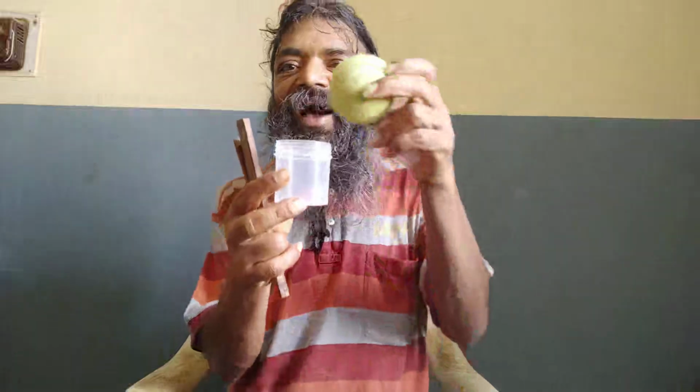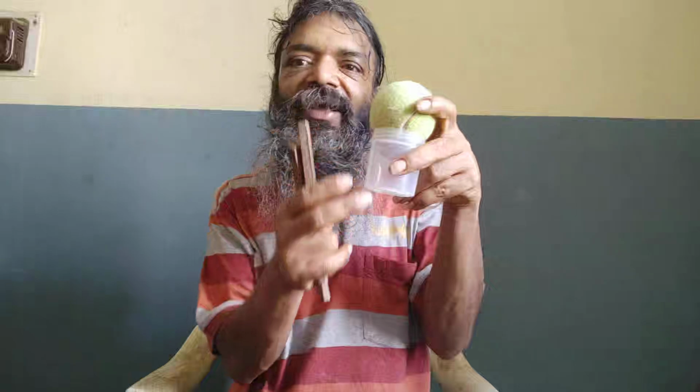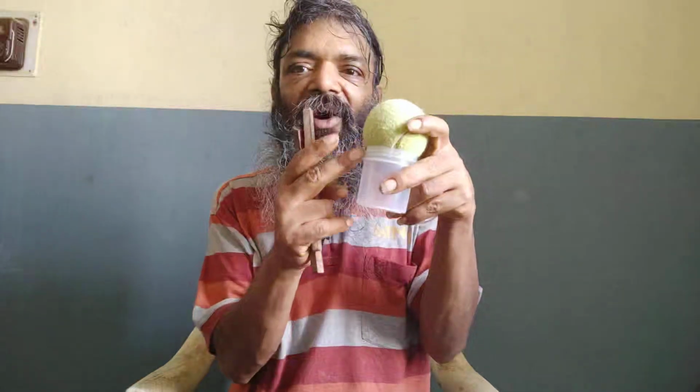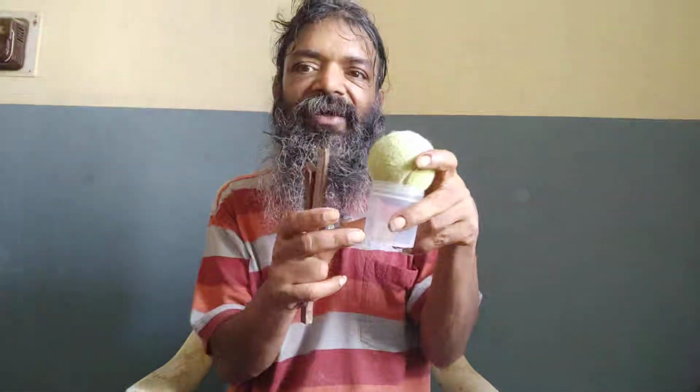If I place this ball inside a cylinder, consider this ball going inside the cylinder.